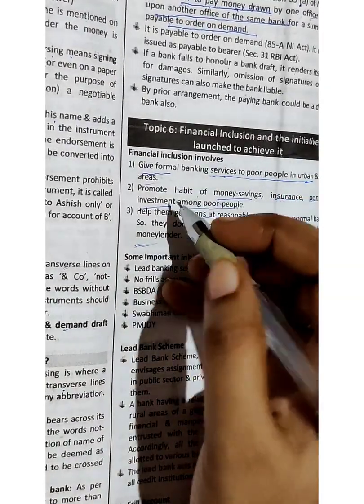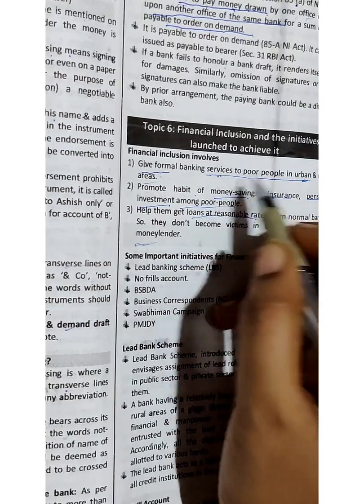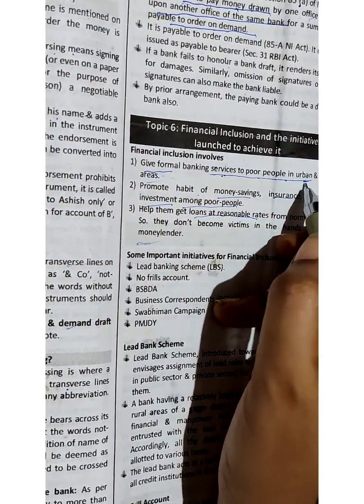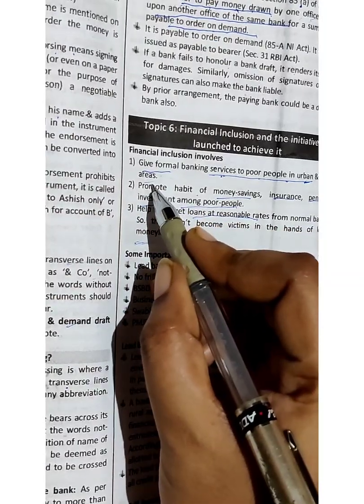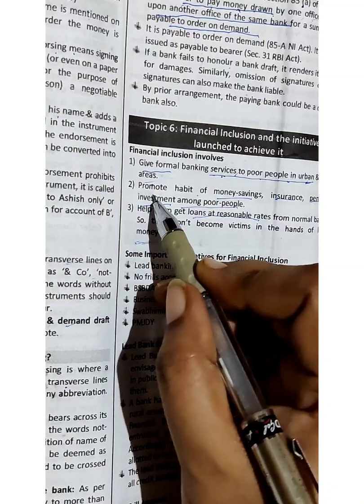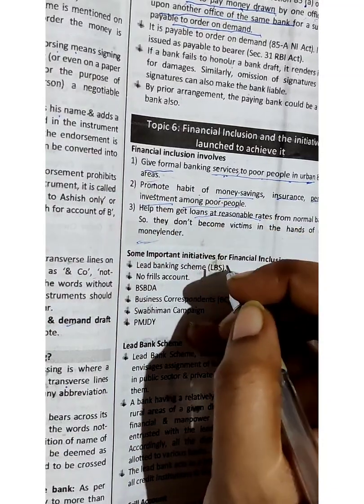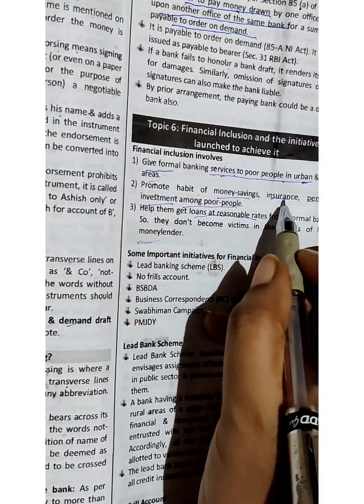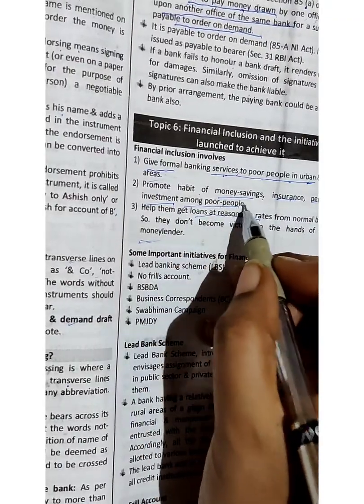So these achievements are: give formal banking services to poor people in urban and rural areas. For those people living in urban and rural areas, we will give formal banking services first, and next promote the habit of, and encourage and empower them through, money savings, insurance, pensions, and investment among poor people.